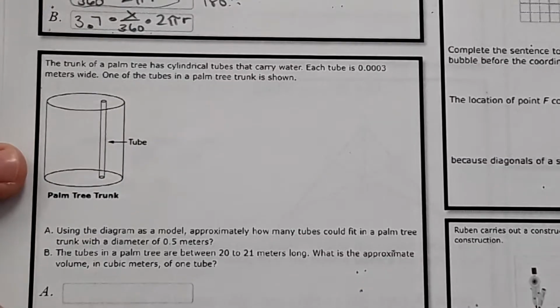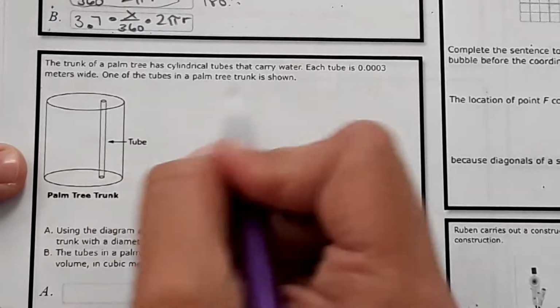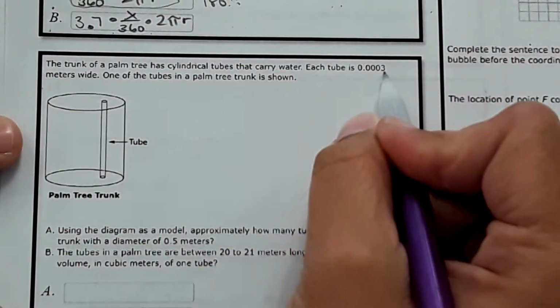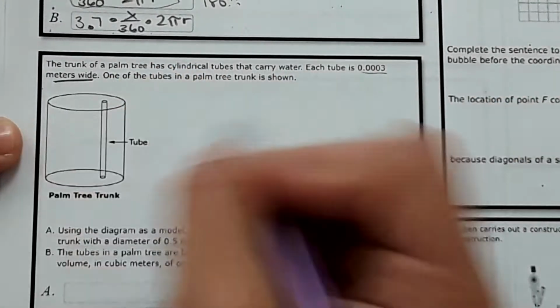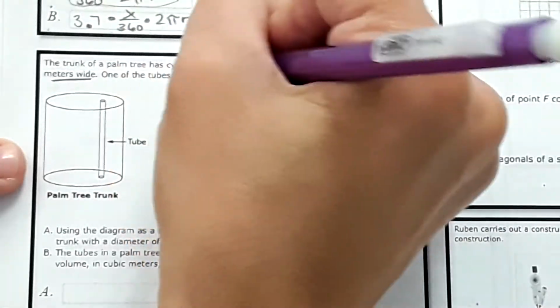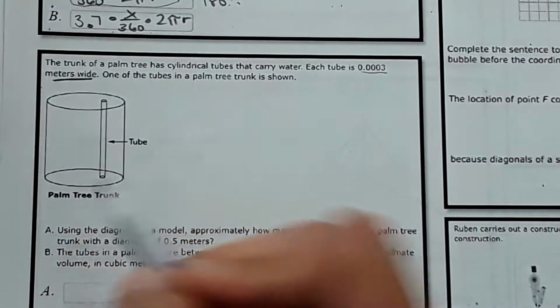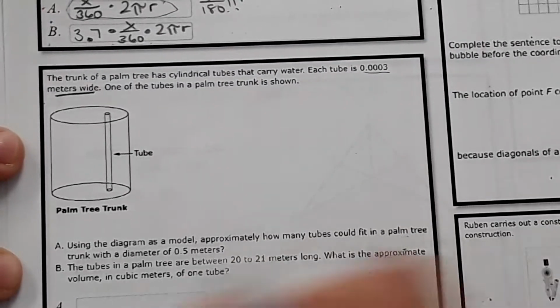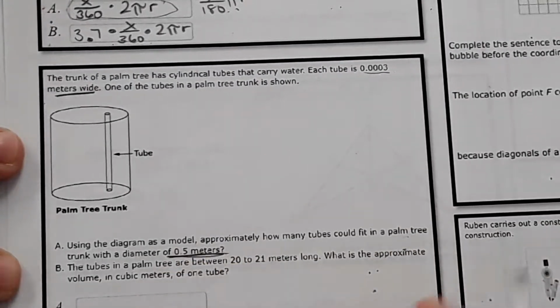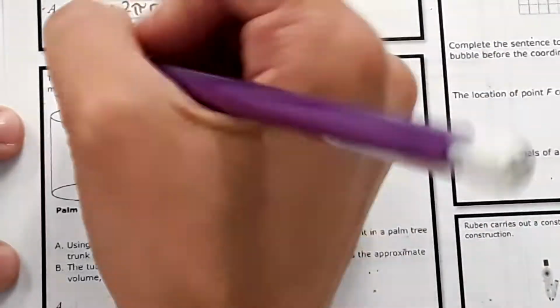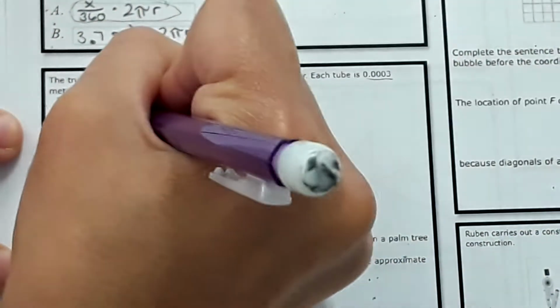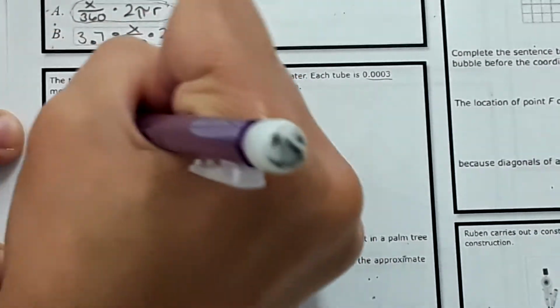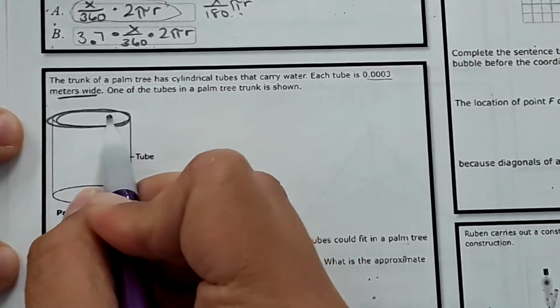And down here, the trunk of a palm tree has cylindrical tubes that carry water. Each tube is 0.003 meters wide, so that's the diameter of the little tube. One of the tubes in a palm tree trunk is shown. Using the diagram as a model, approximately how many tubes could fit in a palm tree trunk with a diameter of 0.5 meters? Okay, so you're finding the area of the base, or area of the circle here. And then you're figuring out how many of these little areas can fit in the area of the larger one.